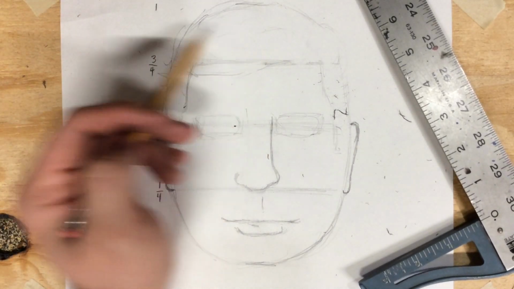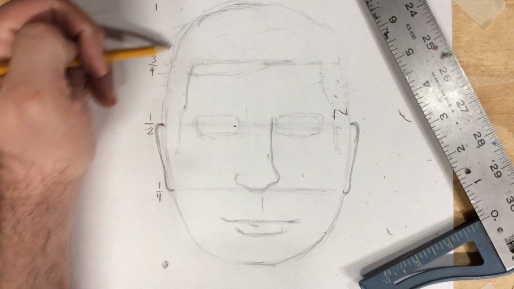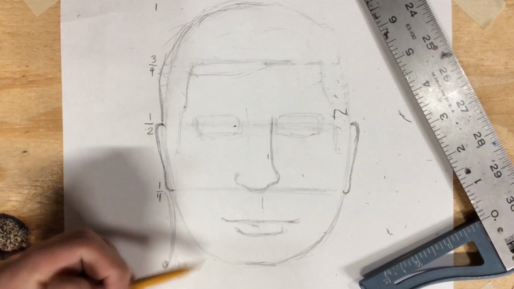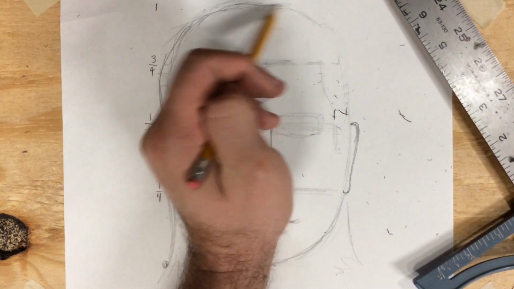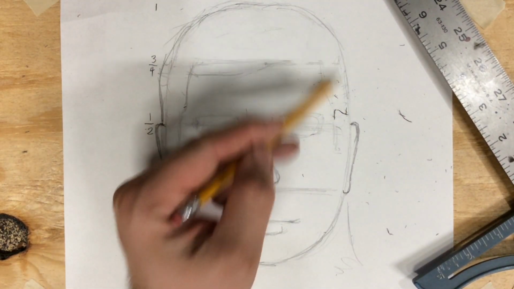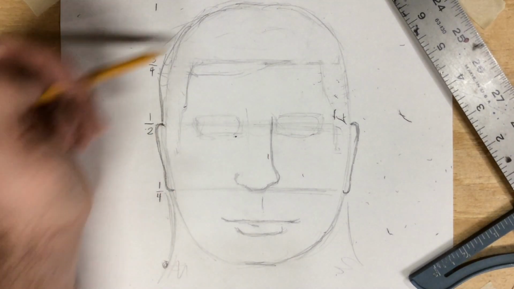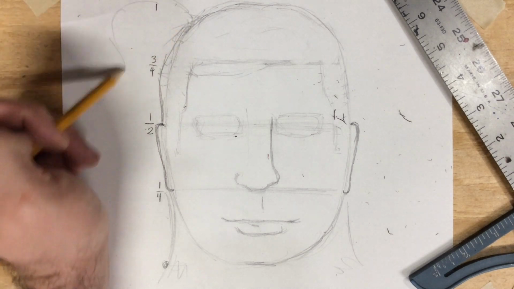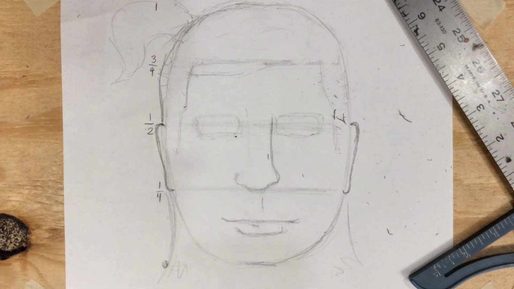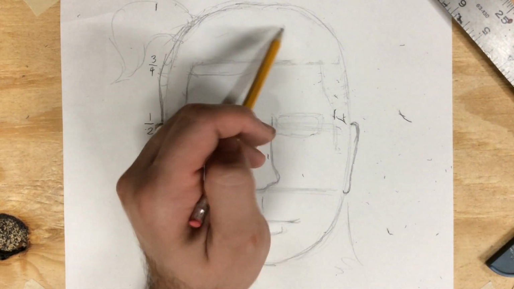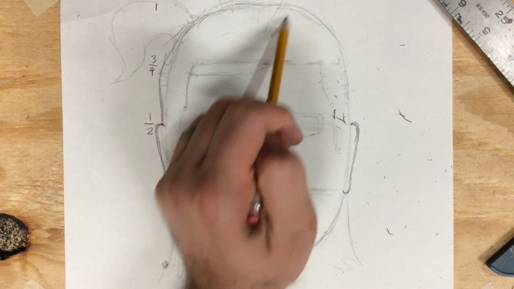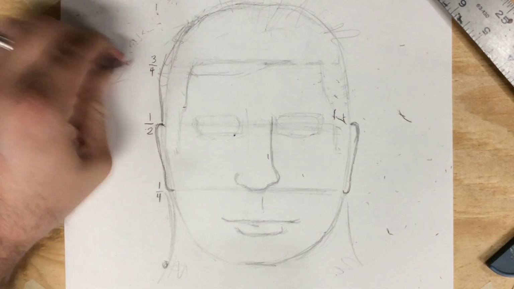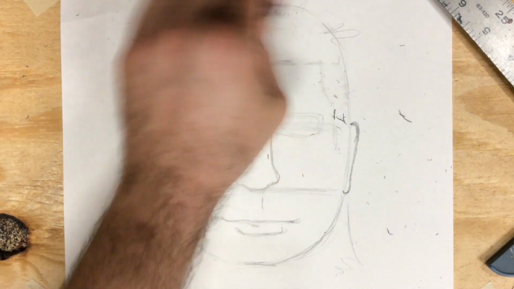If you have really long hair, it might come down to your ear and then stick out past your ear. But most hairstyles are going to follow the edges of the head that we drew, unless you have something like a ponytail that sticks out, or your hair is really spiky and tall. It might stick out of the sides, but I don't have any of those things, so I'm going to get rid of them. And again, the eraser.